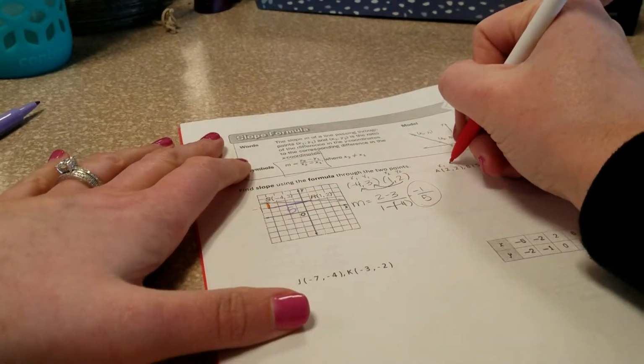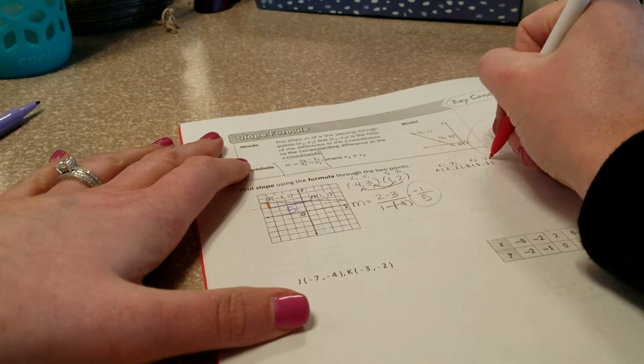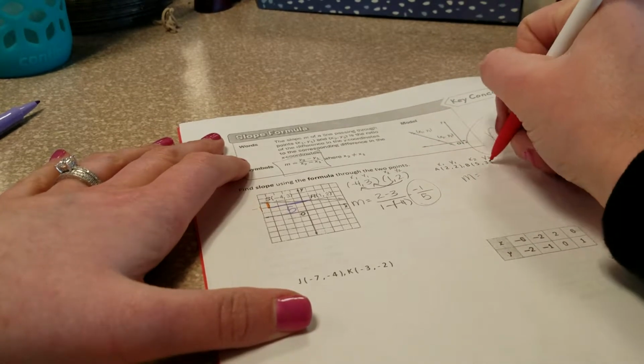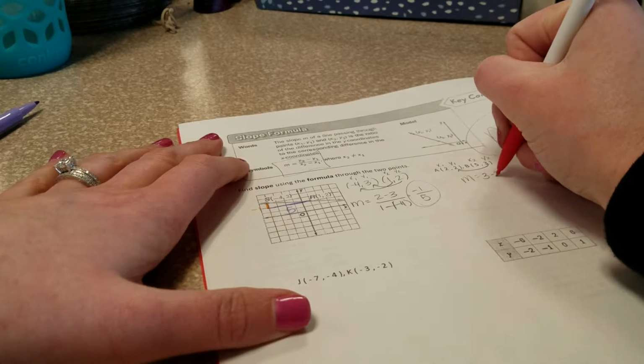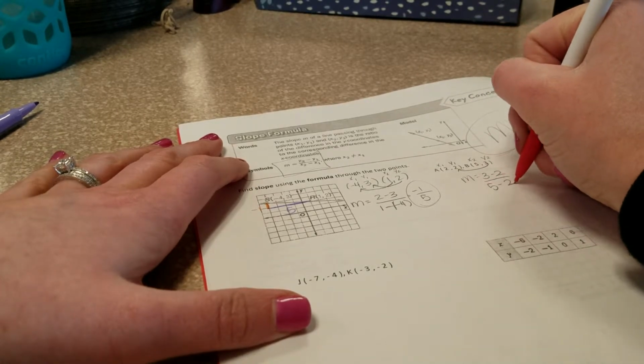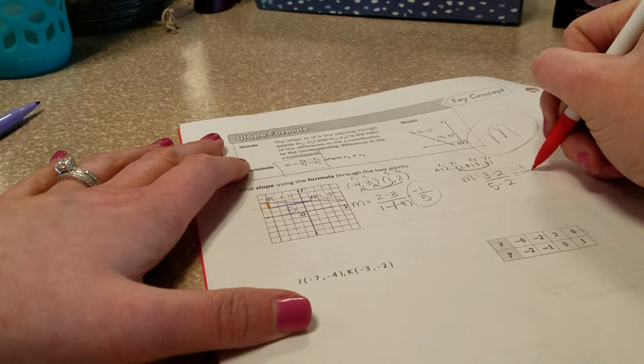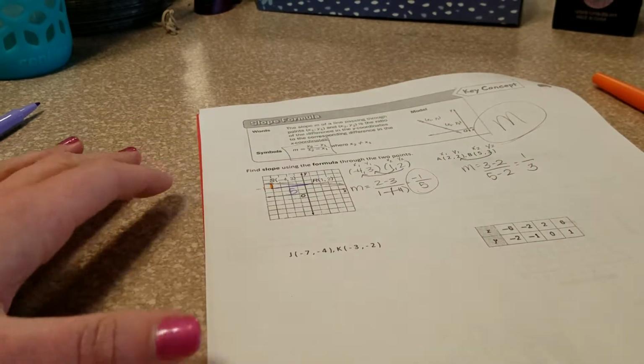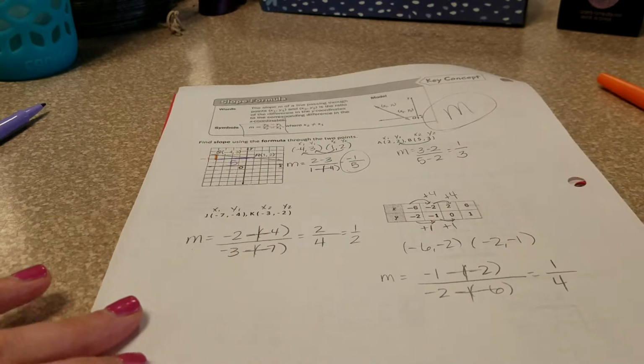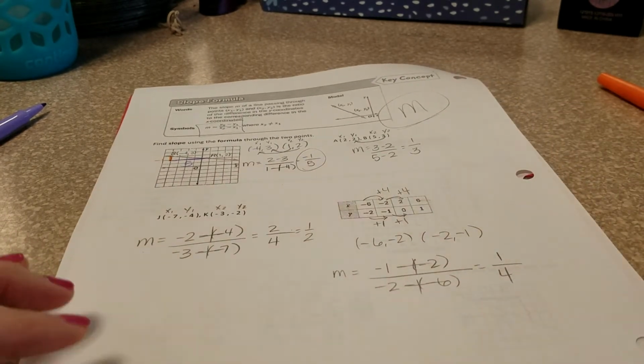Here we have x1, y1, x2, y2. To find our slope, we subtract 3 minus 2 over 5 minus 2. 3 minus 2 is 1, 5 minus 2 is 3. Our slope is 1/3. Try these bottom 2. Go ahead, check your answers. This should be 1/2, and this one you should get 1/4.